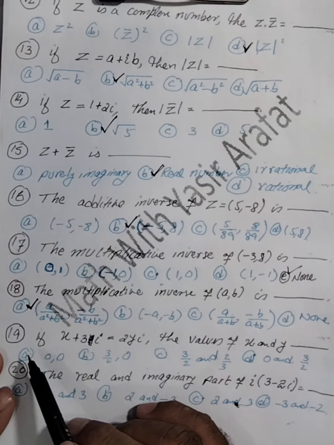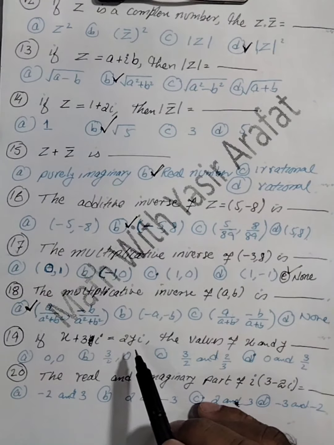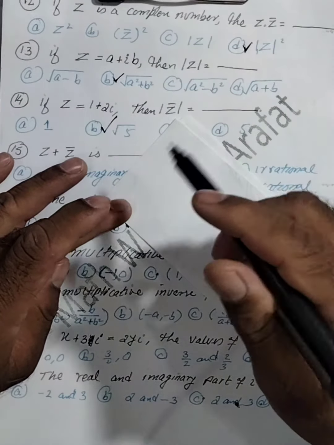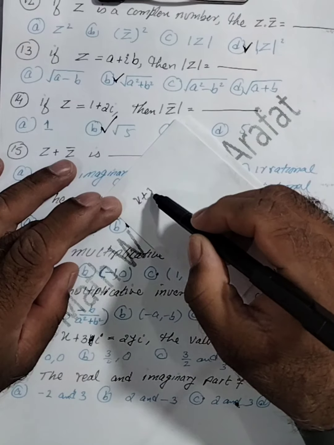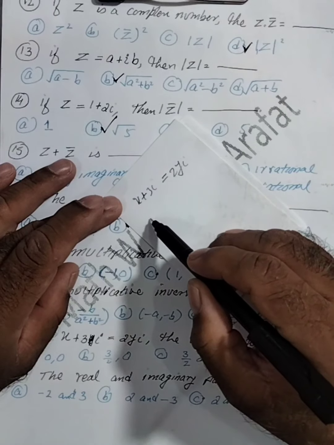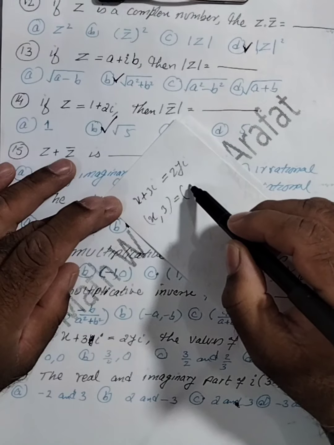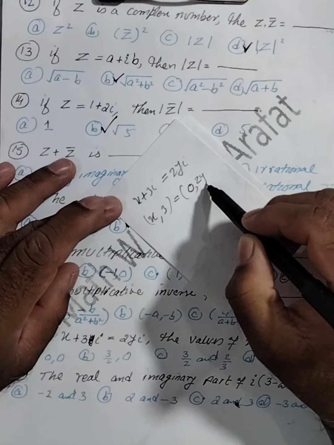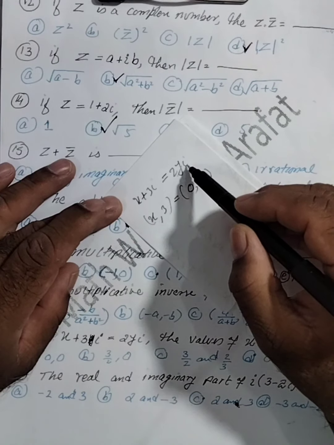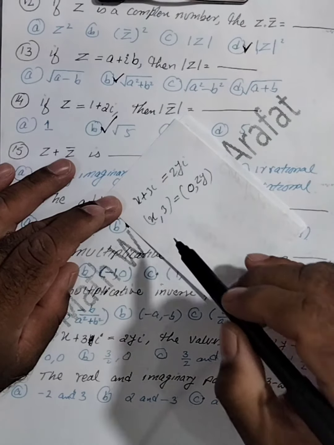Now the 19th MCQ: x plus 3 iota equals 2y iota. Find the value of x and y. So here, dear students, this is x plus 3 iota, and this is 2y iota. When we write in ordered pair, this is x comma 3, and on the other side there is no real part, so we write 0 comma 2y.